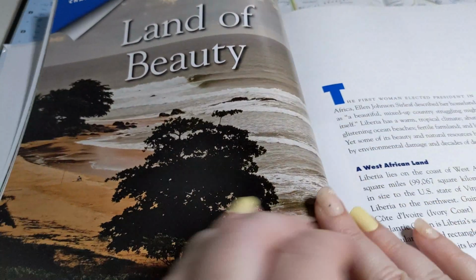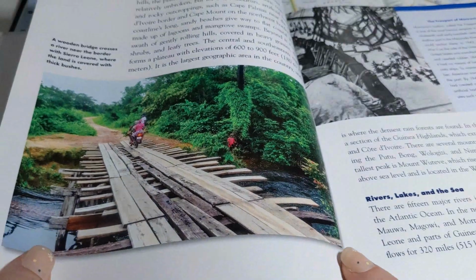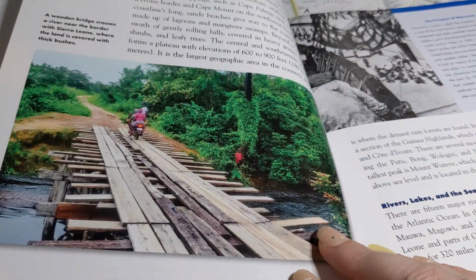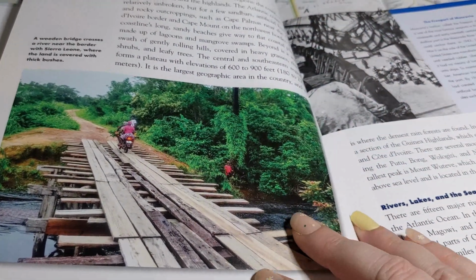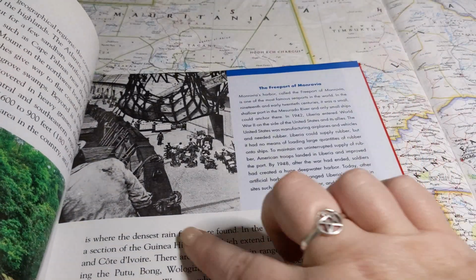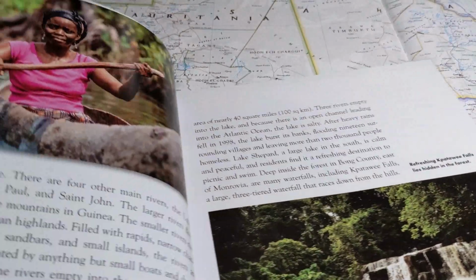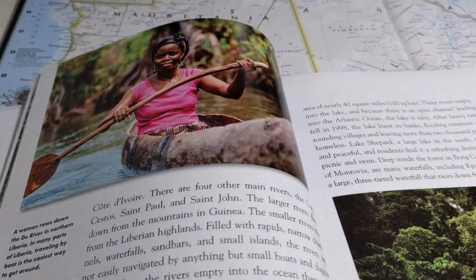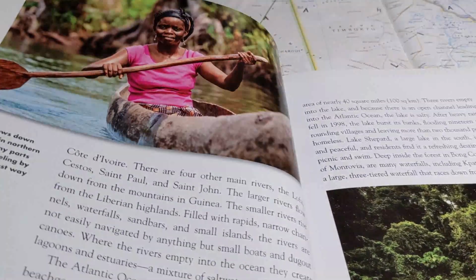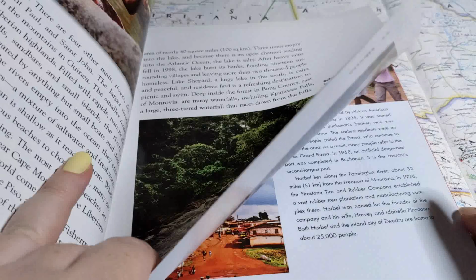Very lovely coastline. Beautiful beaches. Looks like they're building a bridge here. Let's see, where is this? Near the border with Sierra Leone. This is a photo from when they were building the port in Monrovia. Traveling by boat, since there's so many rivers. It's a good way to get around when you don't have a lot of roads. Very beautiful waterfall in the forest.